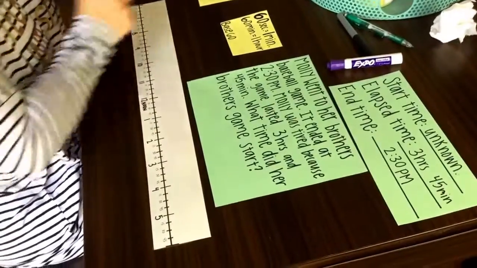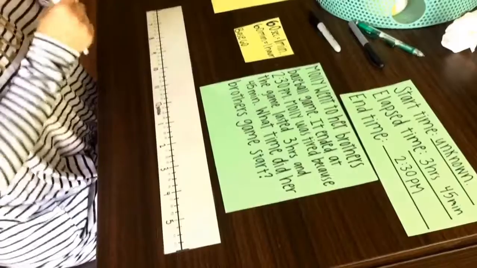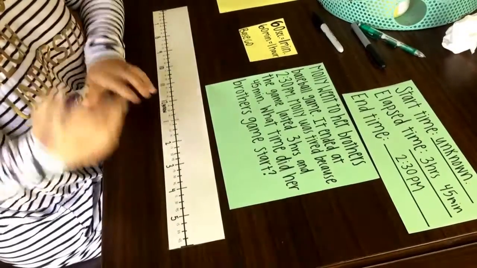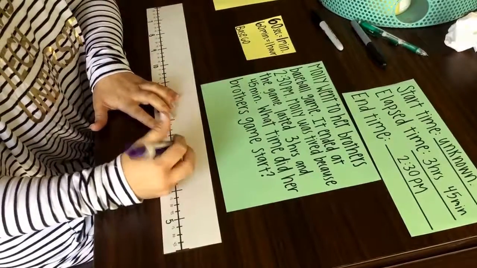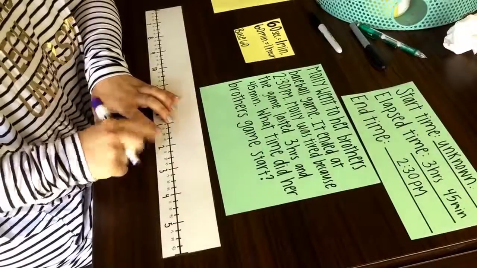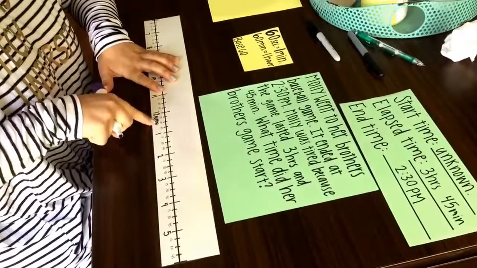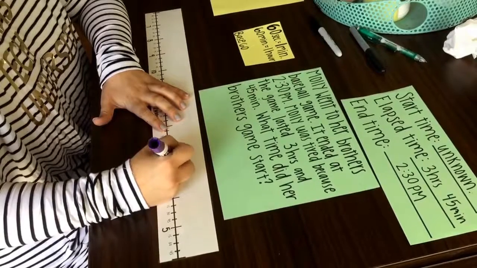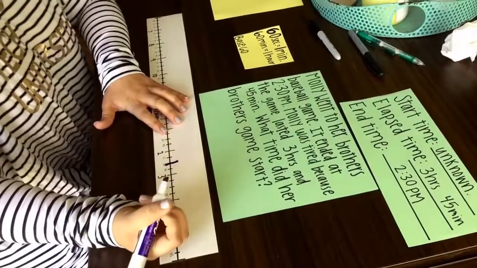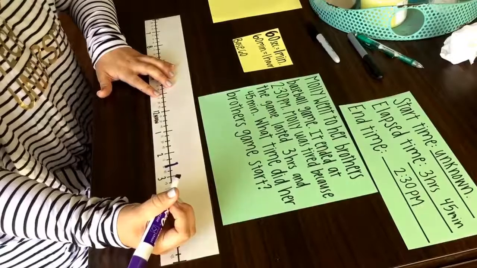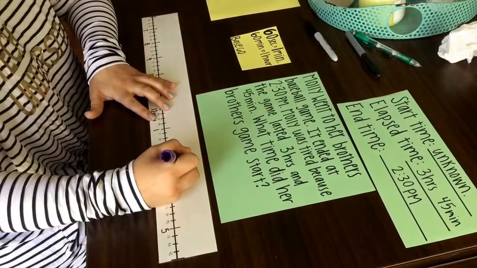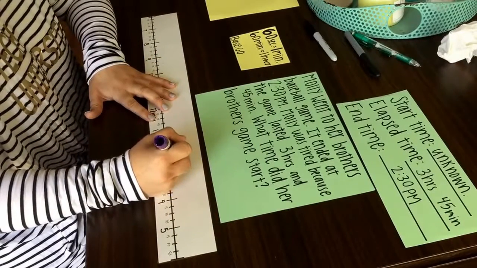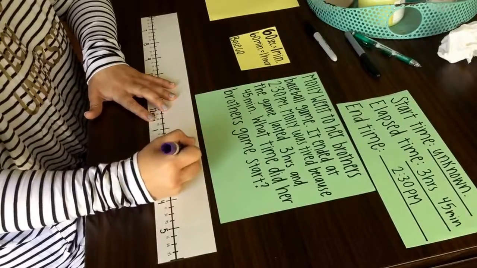So let's do our word problem. Our end time is 2:30 p.m. So we're going to mark it on here. So we'll go to 2 o'clock p.m. because noon, and then we go to p.m. afternoon, and then our 30. Our first jump we're going to make is going to be a 30-minute jump to get us to 2 o'clock. So 30.